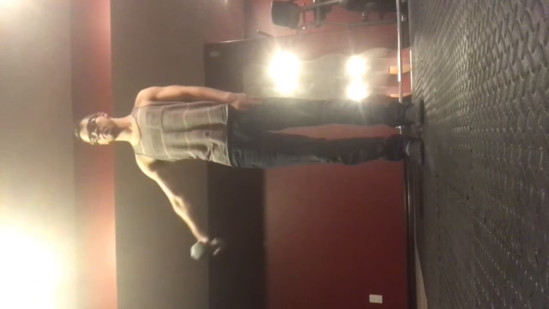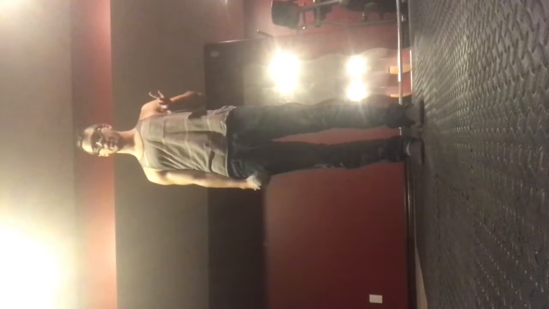So an example of an exercise for that would be, so one of my favorite shoulder abduction exercises is simply a lateral raise. Just like that. Lift your arm out to the side. And that is a good shoulder abduction exercise.